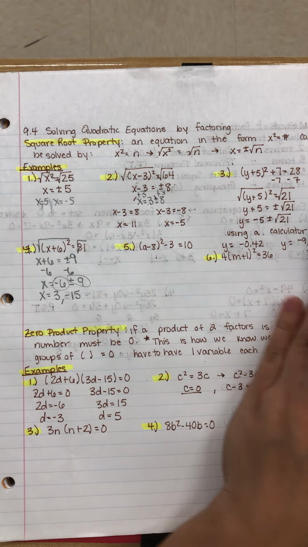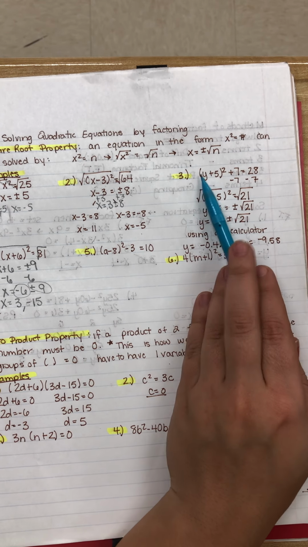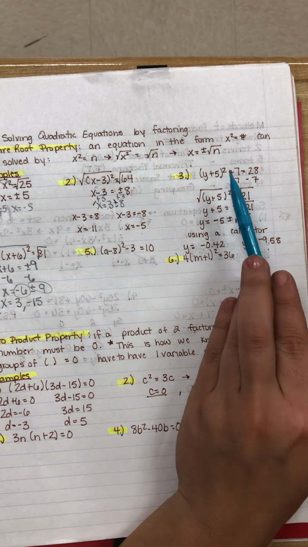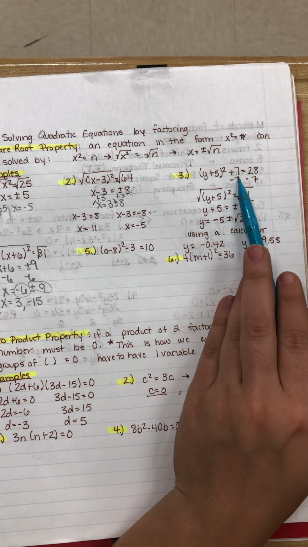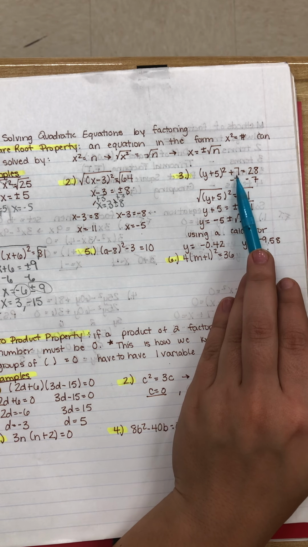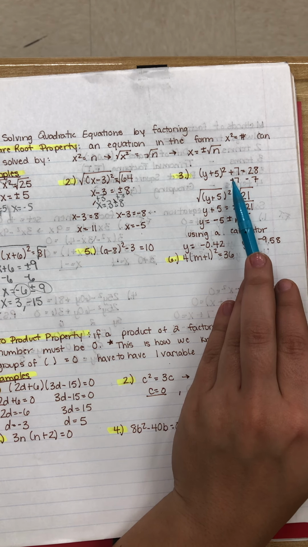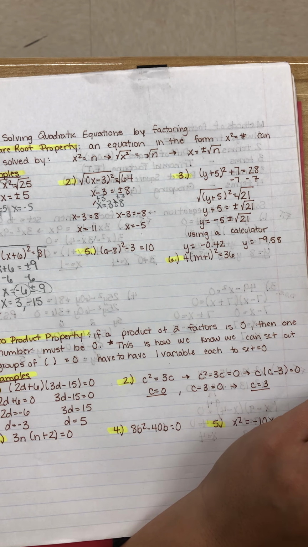Next type of problem is right over here. Make sure you can see it. Okay. That is when whatever is being squared is not completely alone, so you can't square root it right away. So you first go, how do I get rid of it so the thing that is squared can be alone? So this one has plus 7 on it. So you go, how do I get rid of plus 7?